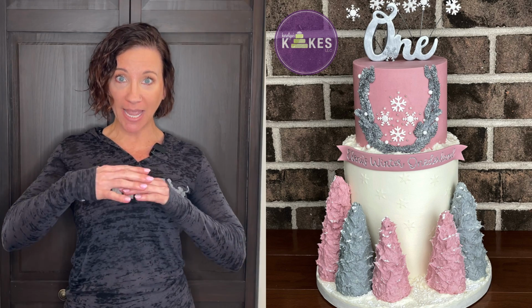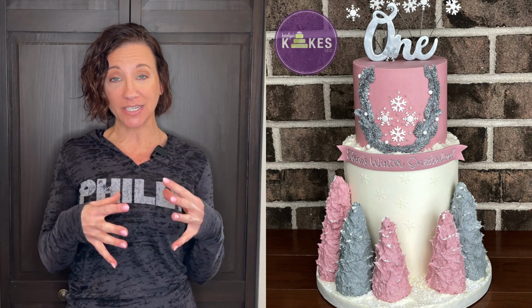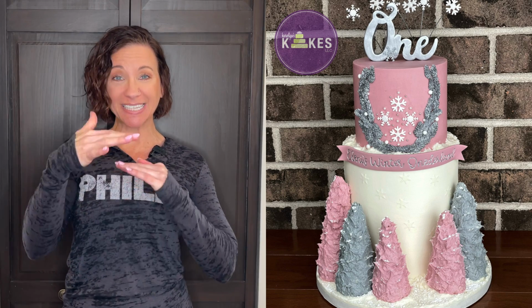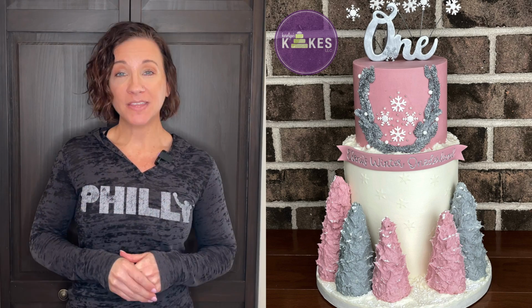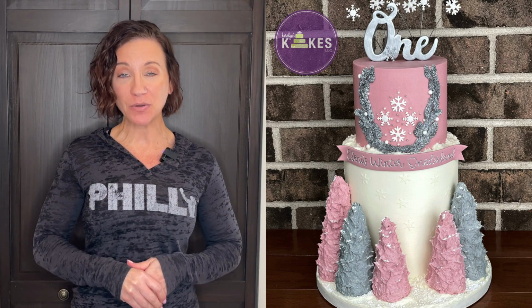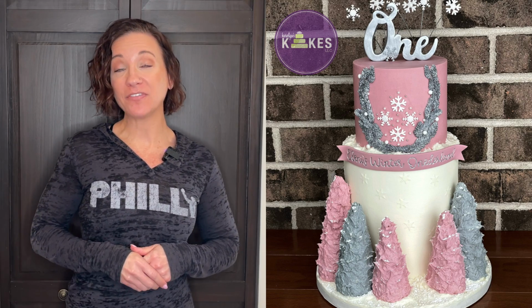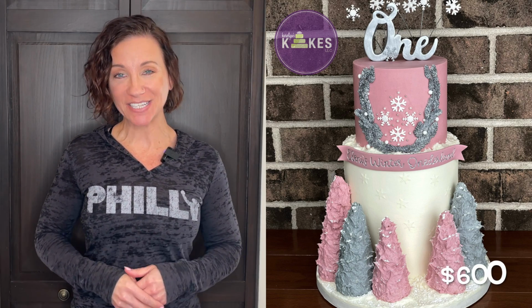But these double barrel cakes are essentially 2 tiers of the same size, iced into one tall tier. And I made it this way so I had a lot of extra decorating space. This one doesn't look like it took that long to make, but it did take a while. I probably worked on this for about 10 to 12 hours. It feeds 45 to 50 people, and this one was $600.